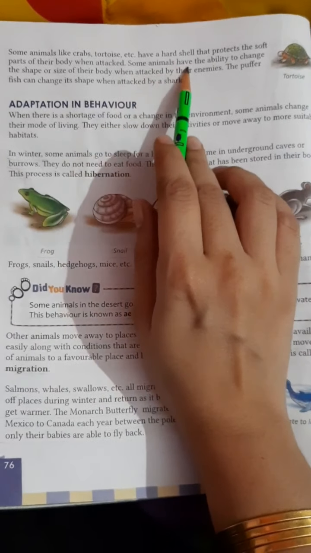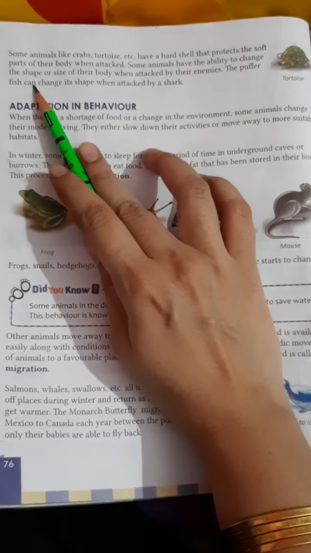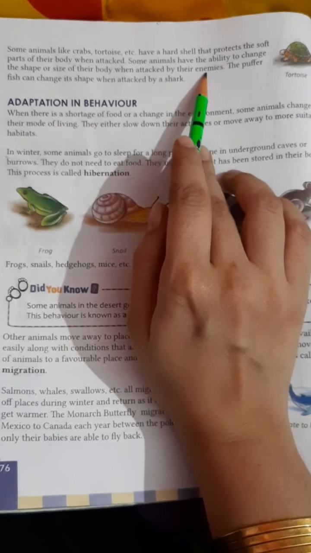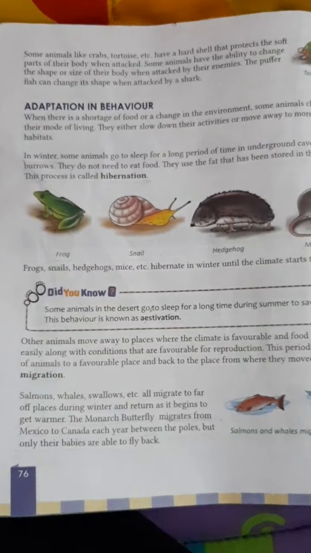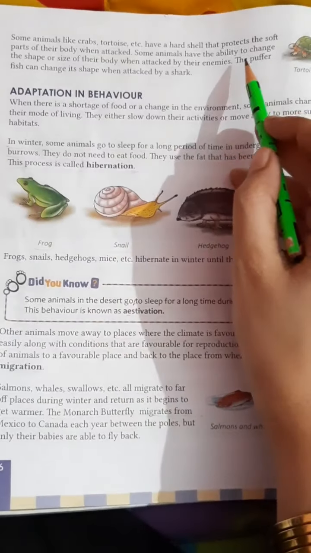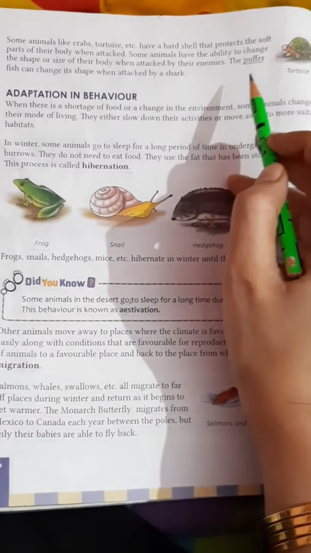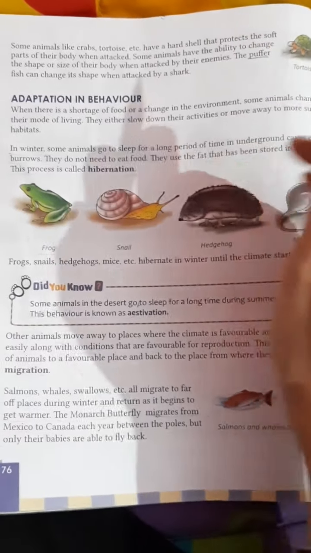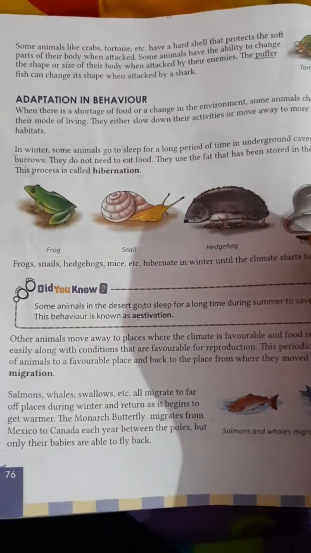Some animals have the ability to change the shape and size of their body when attacked by their enemies. कुछ एनिमल्स के पास बेटा प्रॉपर्टी होती है कि वो अपनी शेप और साइज़ को चेंज कर लेते हैं, and one of the examples of it is the puffer fish. Puffer fish is the example of the animal which changes its shape when they get attacked.